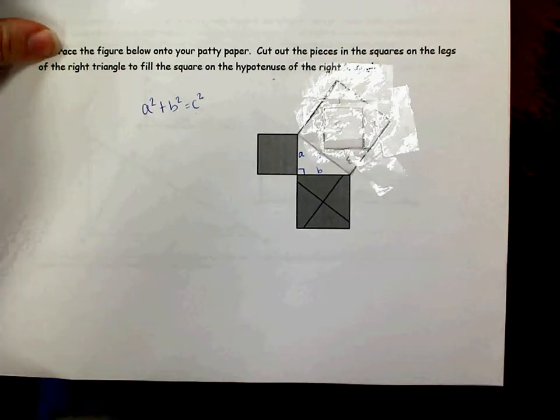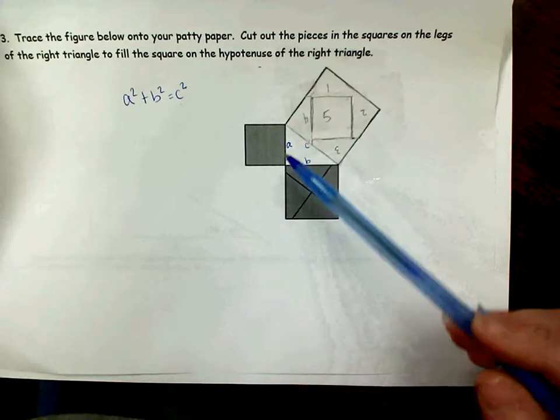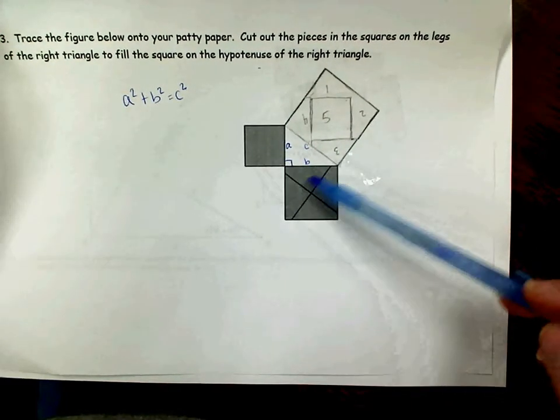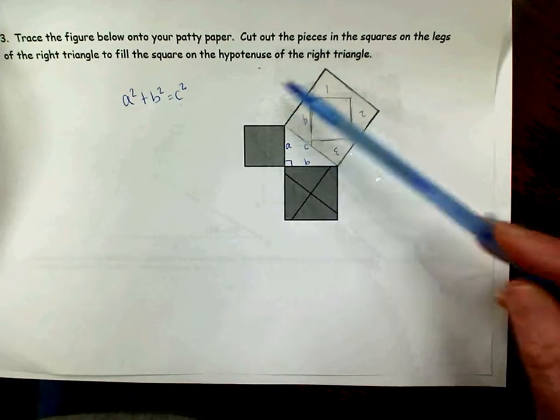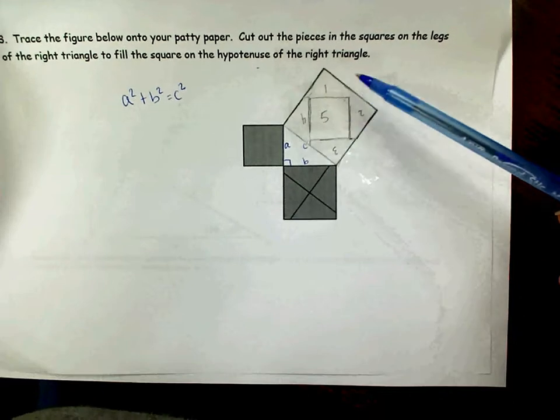Okay, hopefully you were able to successfully arrange your pieces so that the sum of the squares on the legs, all of this area, equaled the square on the hypotenuse. Now this is just one way.